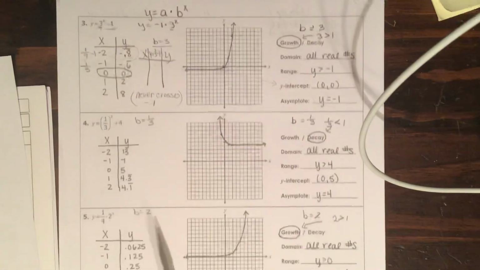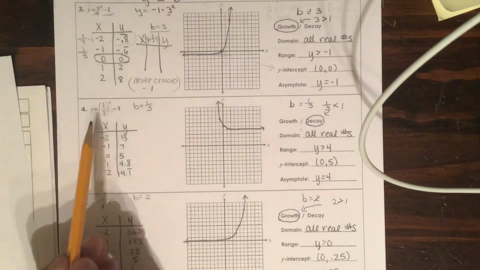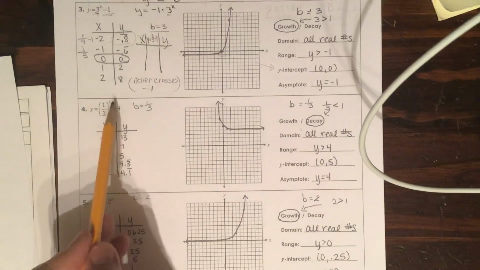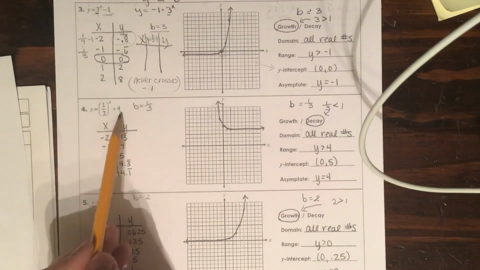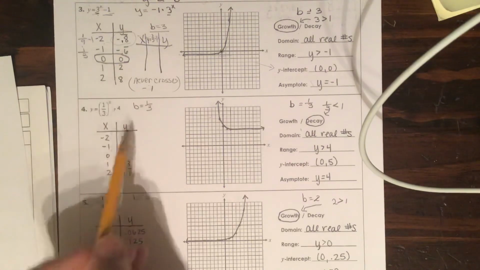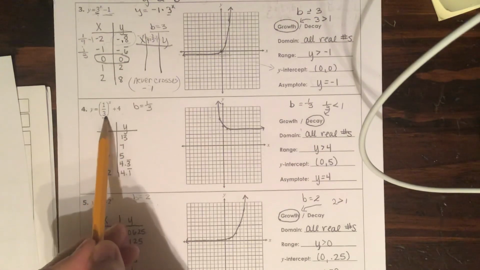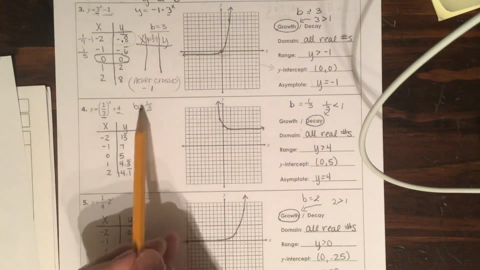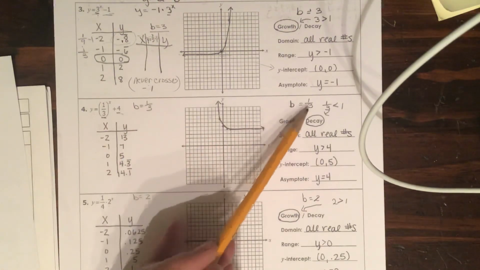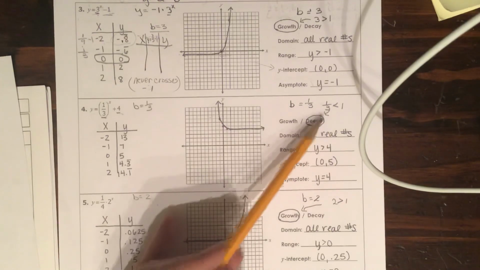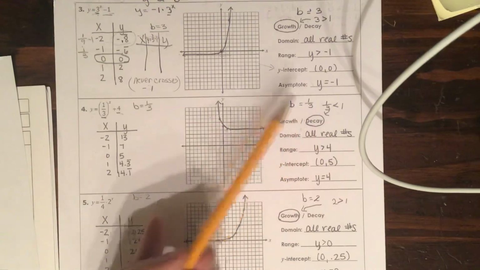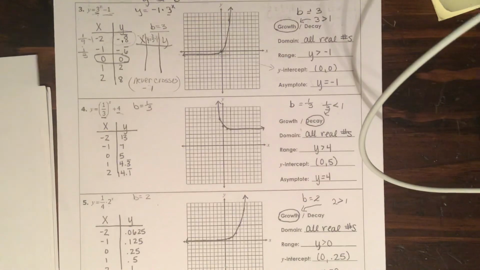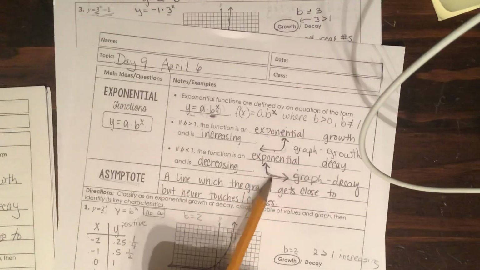Let's go to the next one, number 4. Y equals 1/3 to the x power plus 4. Well, our b is the 1/3. This is our a, okay? b equals 1/3. So if b equals 1/3, 1/3 is less than 1, so we know it's going to be a decay. That means our picture is going to look like this.